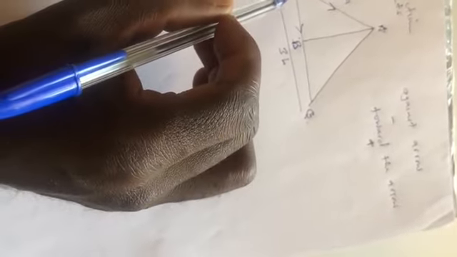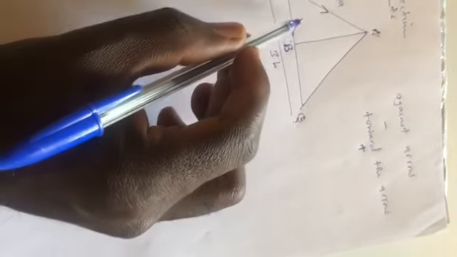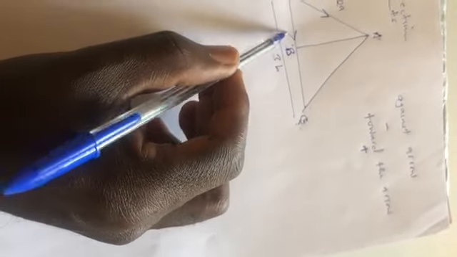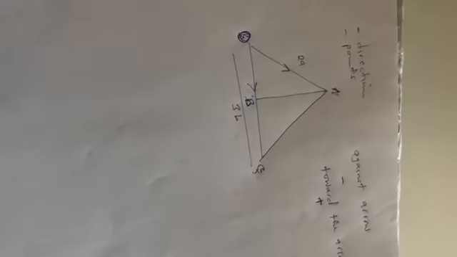From O to C, the distance there will be a positive, because we are moving from O to C. As we are moving towards the arrow, it is a positive. If we are moving against the arrow, it is a negative. That is briefly about vectors.